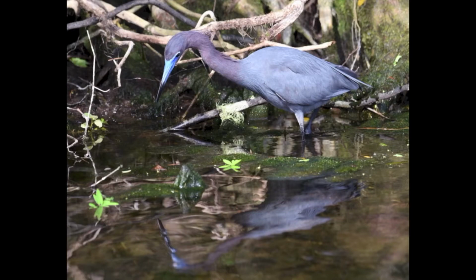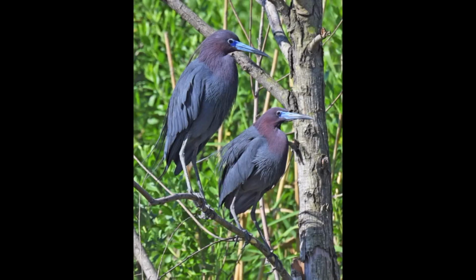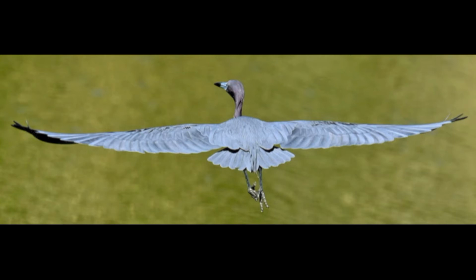Their plumage turns blue as they mature. By now, they've learned to take care of themselves. They'll begin the life cycle anew when they find their own mates. Now they fly away to that important function of renewal for the population of little blue herons.